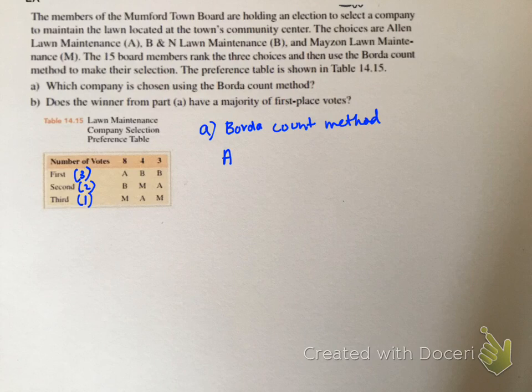So let's go ahead and write each one down. Let's look at candidate A first. If we look at the first column, A has received first place, so A gets 8 votes at first place. We're going to multiply that by 3, plus. Then we look down the next column. A is in last place, so those 4 votes get multiplied by 1, because last place gets 1 point.